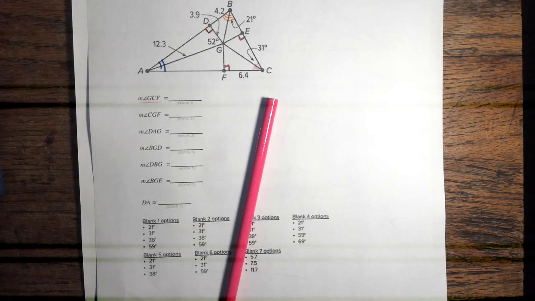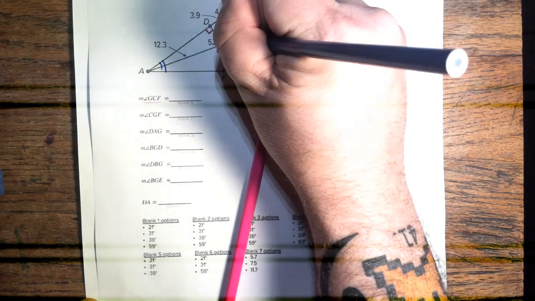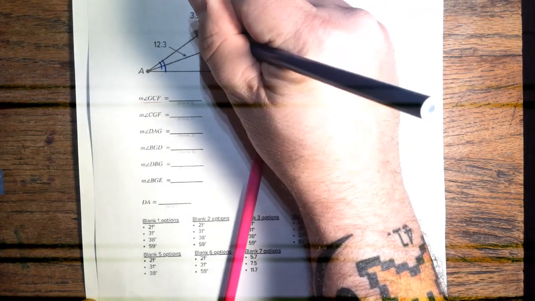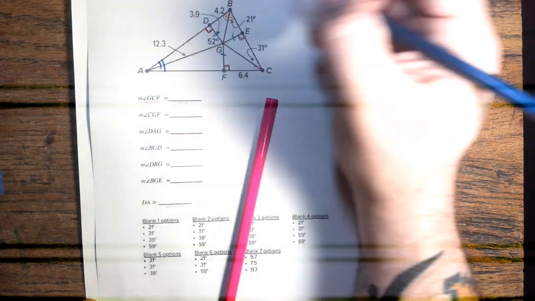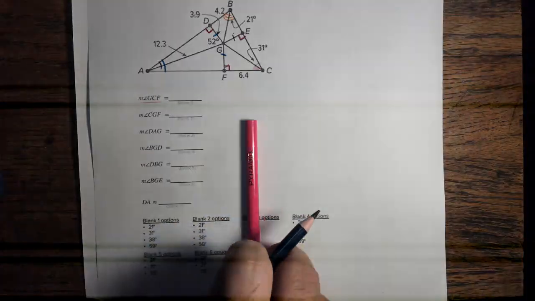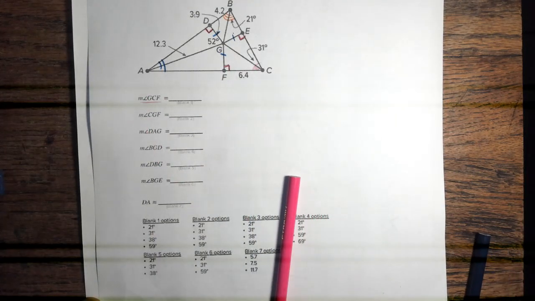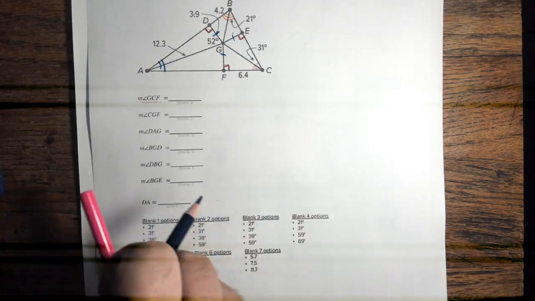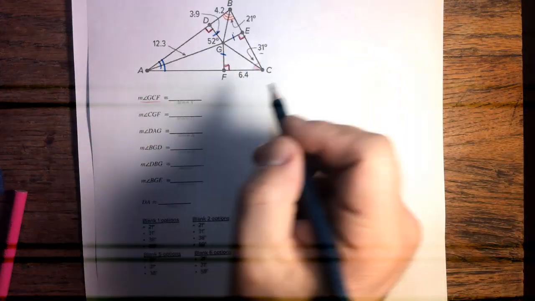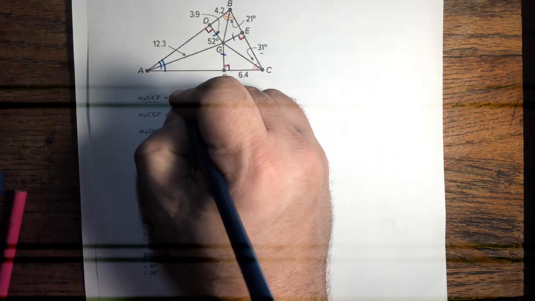And if it's the incenter, that makes this guy and this guy all congruent. So they're all 3.9. I don't think it asks for any of those sides on this one. So let's see. GCF, this one side is 31, so the other side is 31.